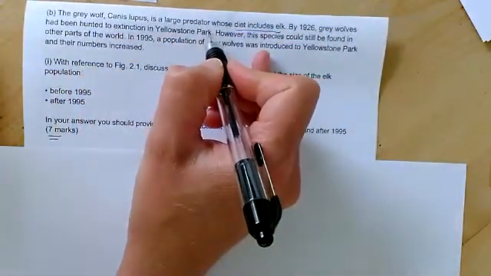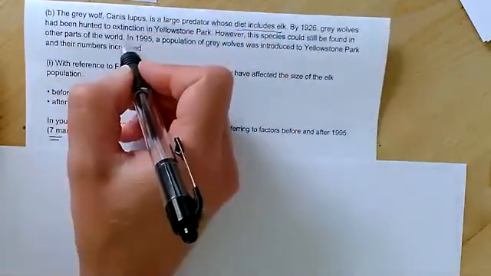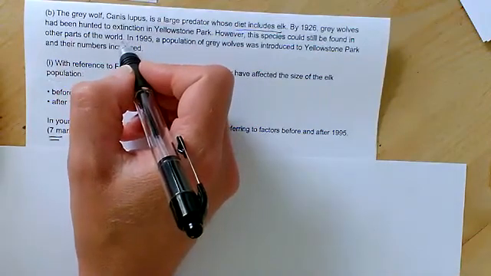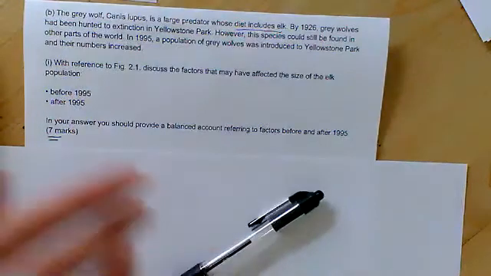So we saw on the video some background to that. However, this species could still be found in other parts of the world. So it wasn't totally extinct, and they did have a pool that they could go to be able to replace it.